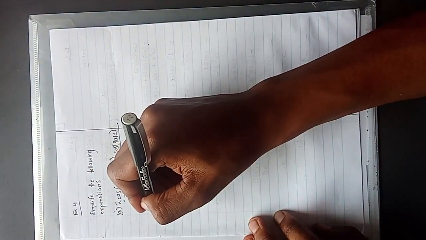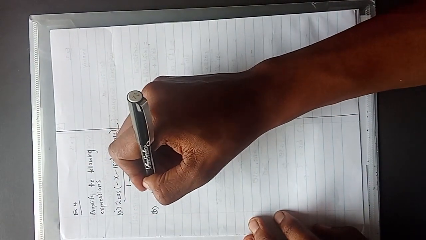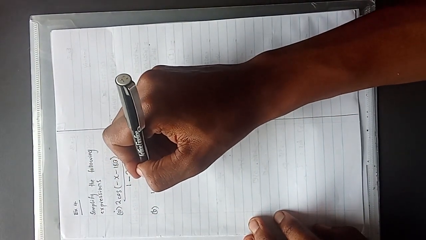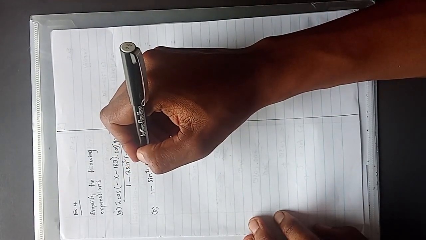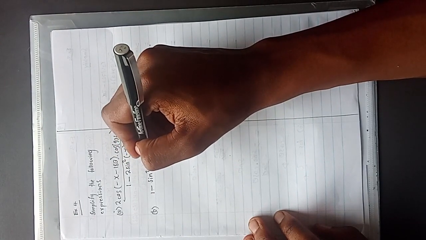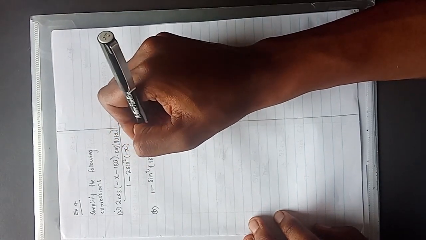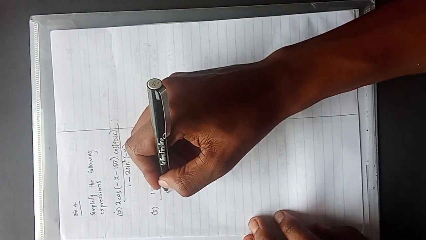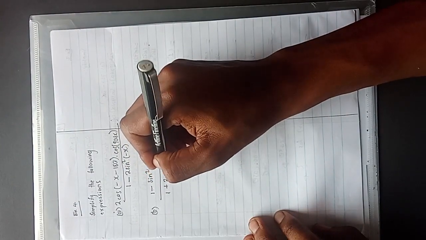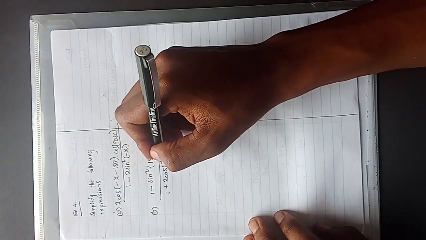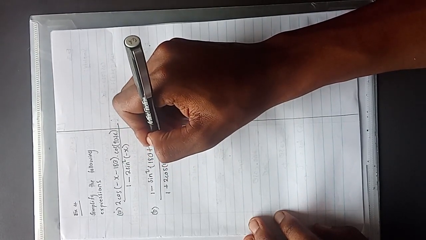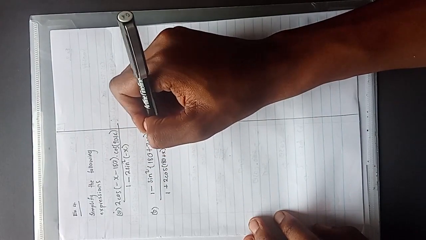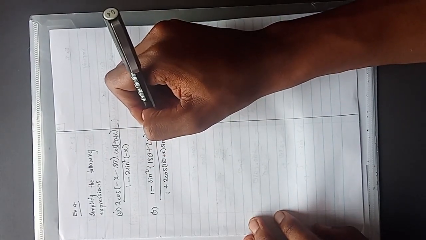And then B: 1 - sin²(180° + 2x) all over 1 + 2 cos(180° + x) sin(90° - x).